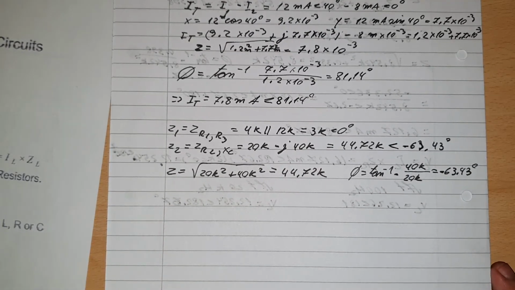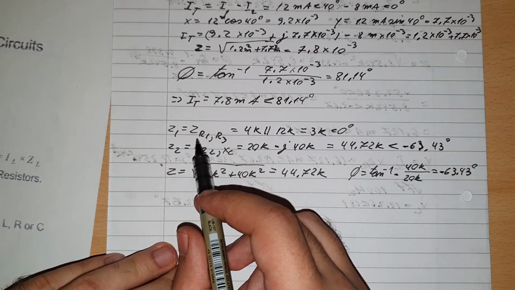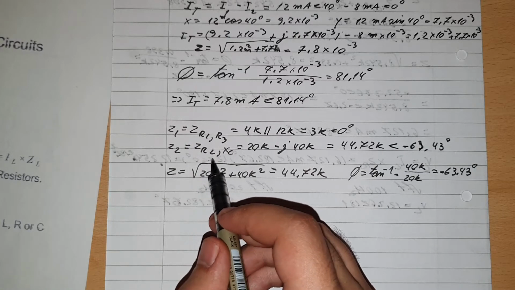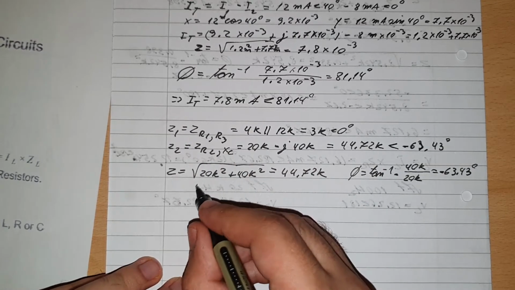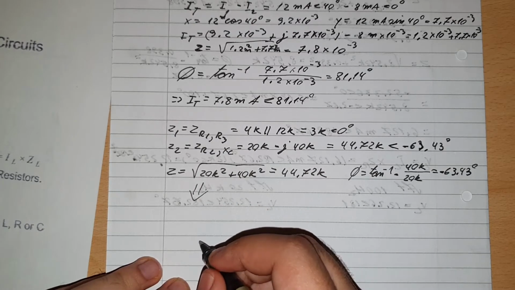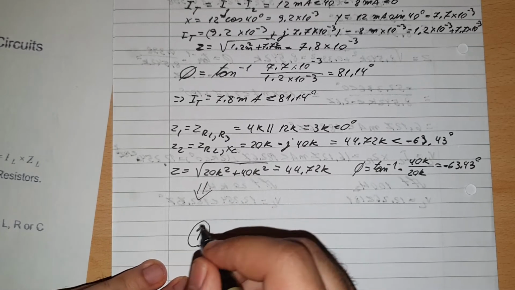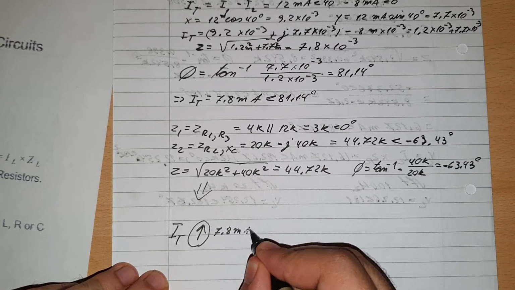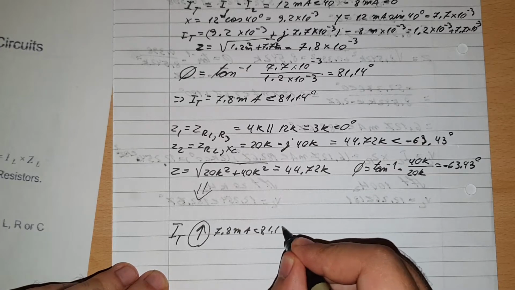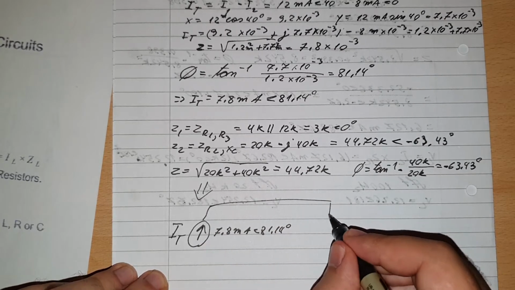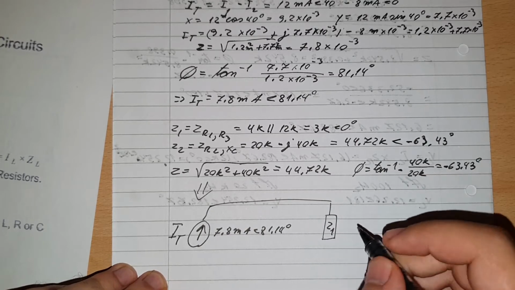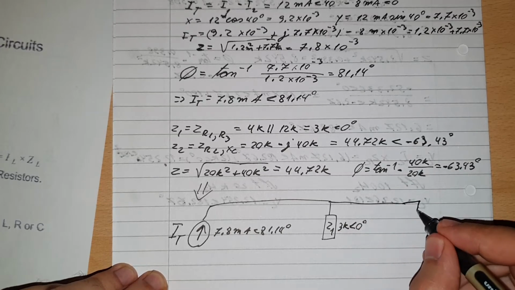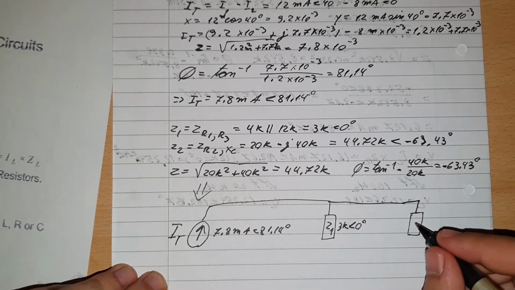So what do we do with these values? Well, why would you say Z1 and Z2 instead of ZR1, ZR2 and XC? Well, we can convert all of these into a new circuit that's a lot easier to understand, which will look something like this. So that'll be the IT, that'll have 7.8 milliamps at an angle of 81.14 degrees. And there will be two components. This one will be Z1 at 3K and a phase of 0 degrees, and this component will be Z2.